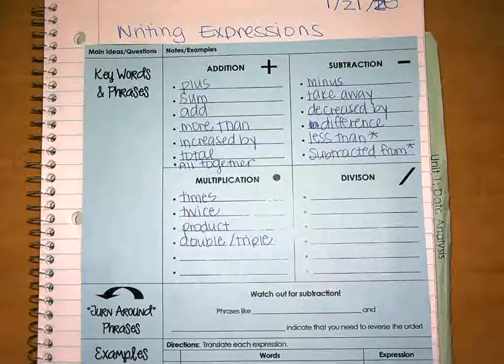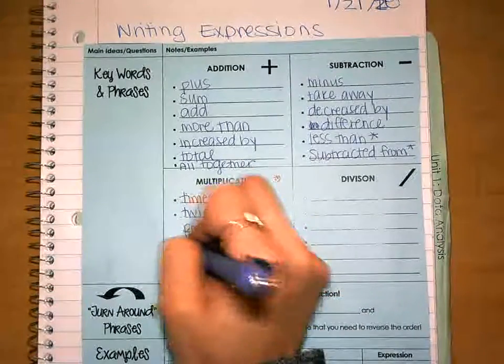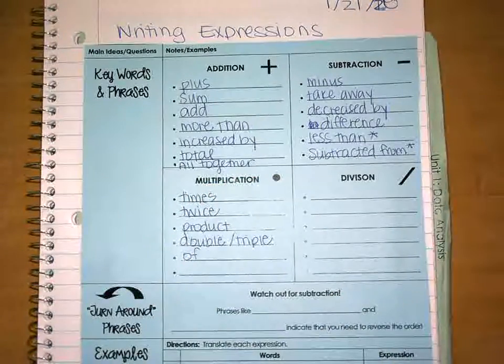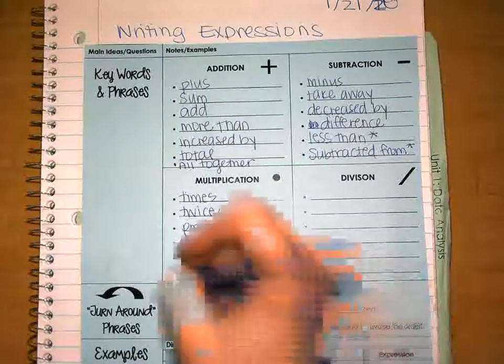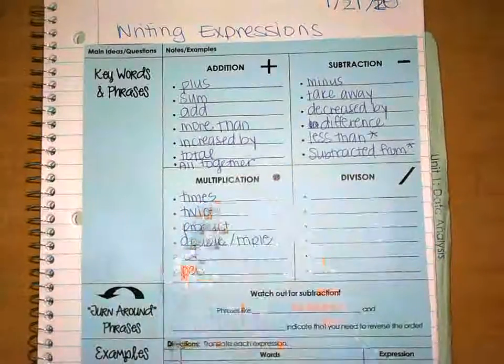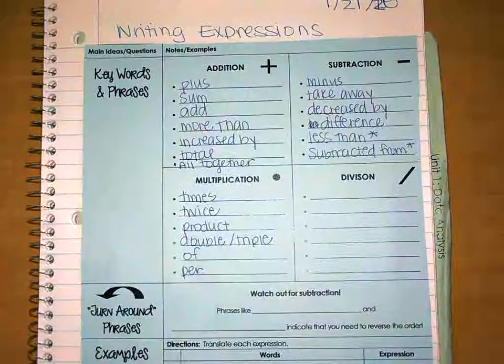And what word did I say? So anytime you see the word of, it means to multiply. You make $15 per hour. Per. So those are some multiplication words.